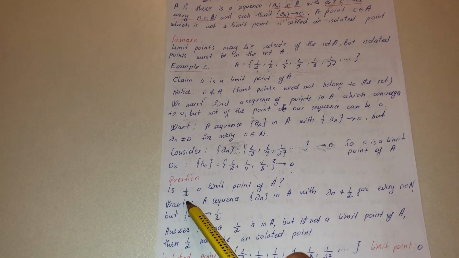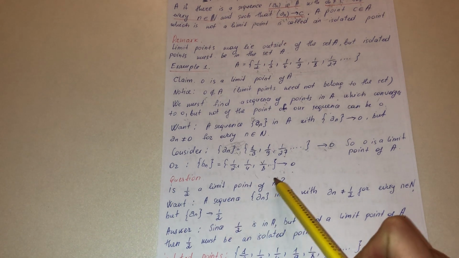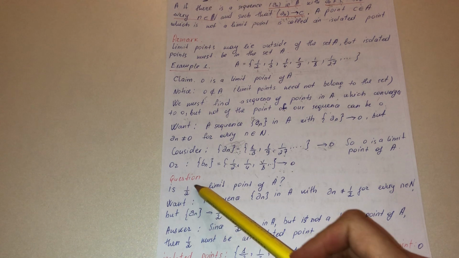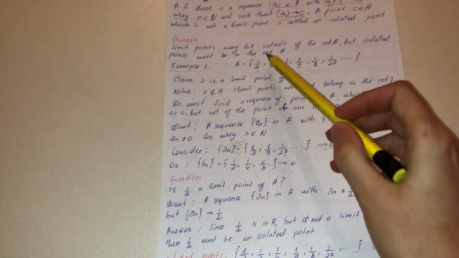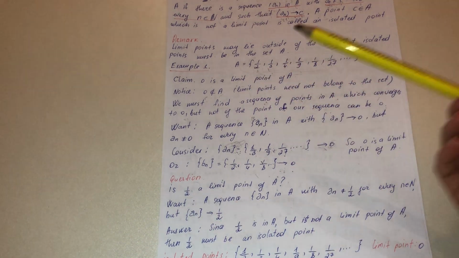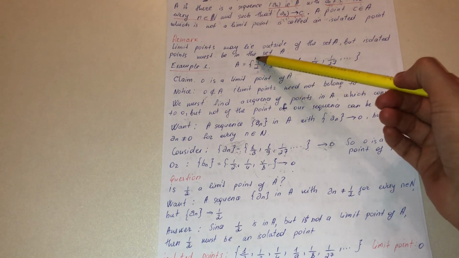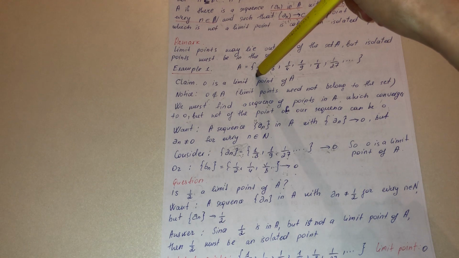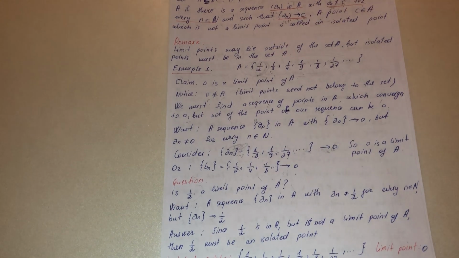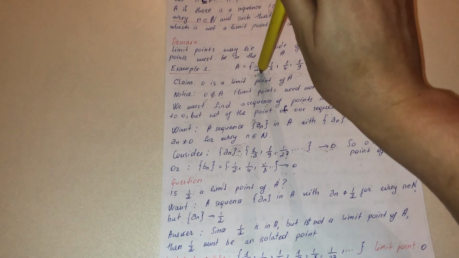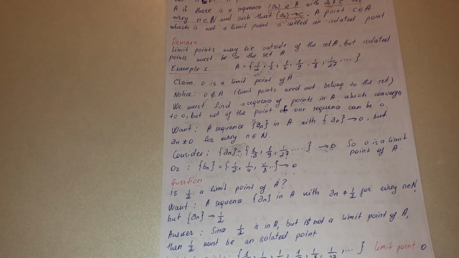So here we have a question. Is 1/2 a limit point of A? As you can see here, 1/2 is inside of our main set, and we say that a limit point can be inside of the set or cannot be.